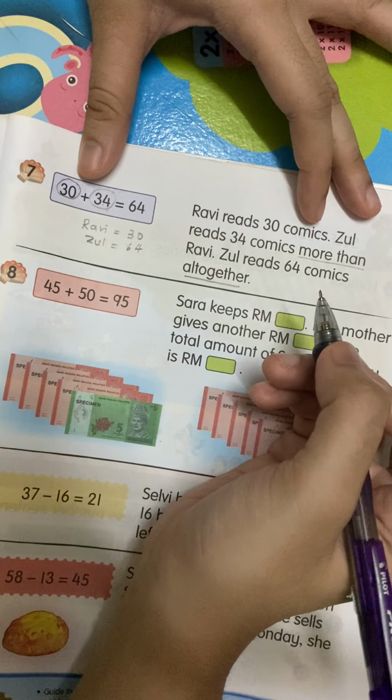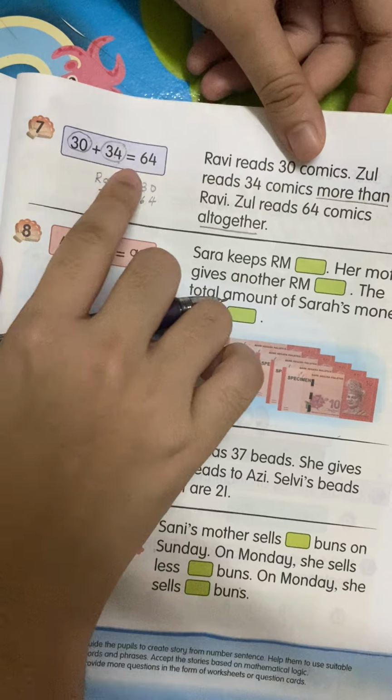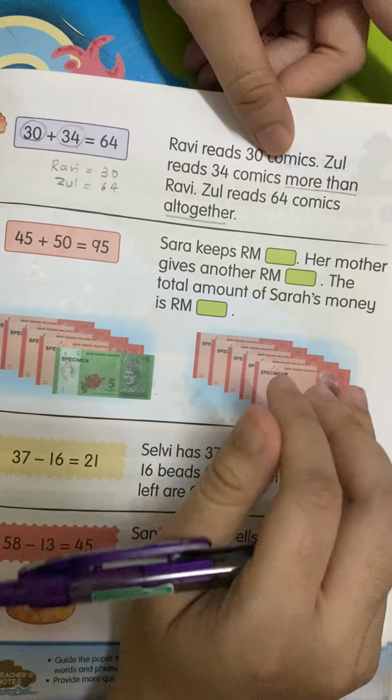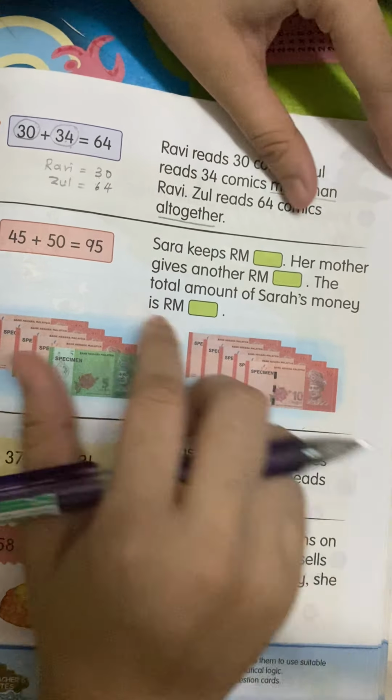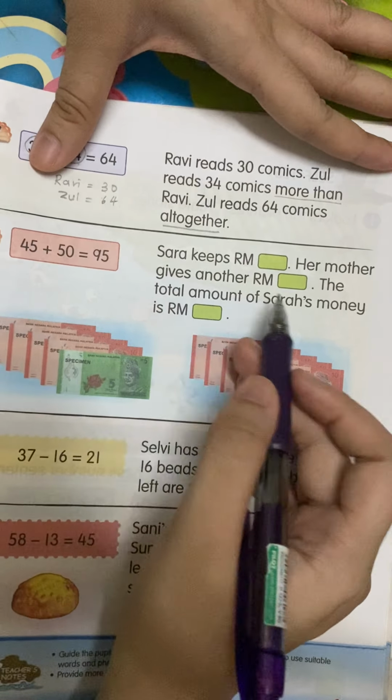For this part, if you want to create stories from an equation, you need to be a little bit creative. And then the next one, let's look at the next one, number 8.